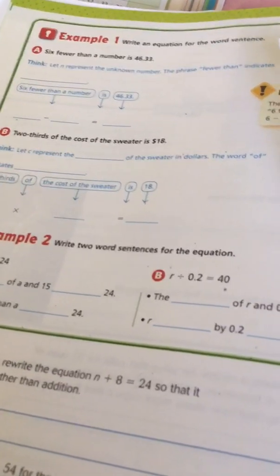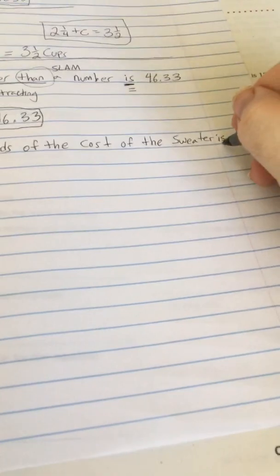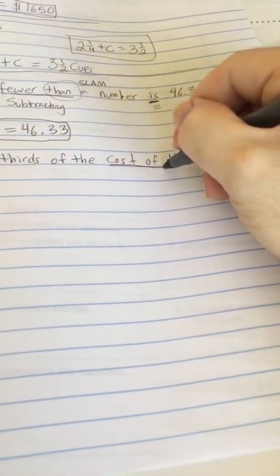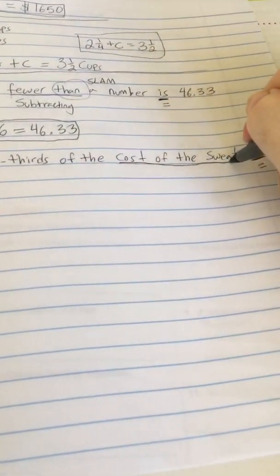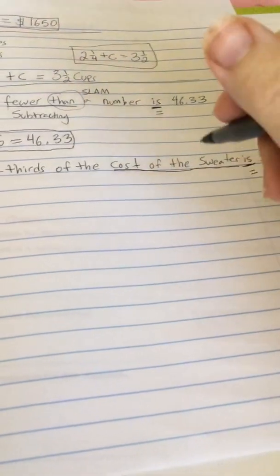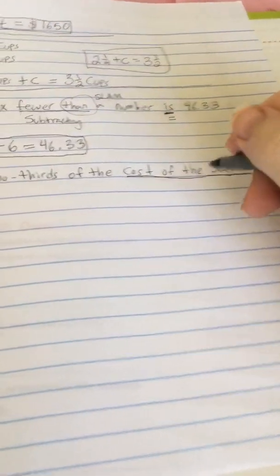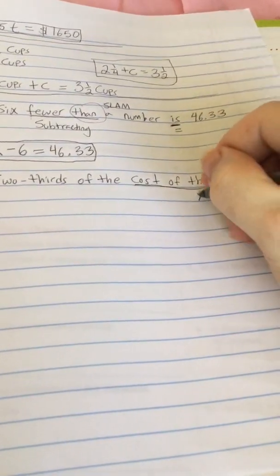Is $18. So if we take a look at our sentence, we have to break it down. Here we have our is. We have to remember that is our equals. Cost of the sweater. We don't know what our cost of the sweater is, so we have to use a variable for this. We can use any letter. I'm just going to use X.